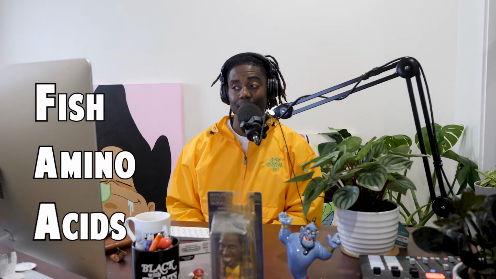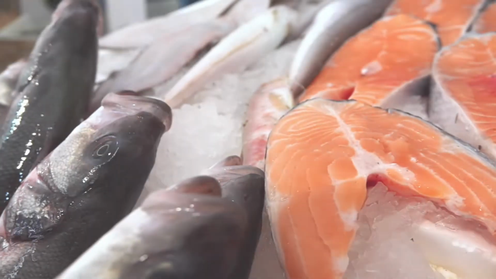All right, next we have FAA, or fish amino acids. Fish amino acids are rich in nitrogen, micronutrients, and amino acids. This is actually one of the best nitrogen-rich fertilizers that you can make for your plants. One of the beautiful things about FAA is that you actually make it from scraps.